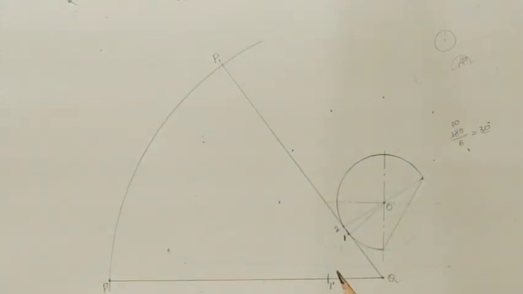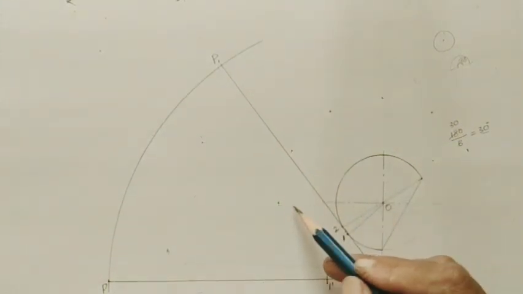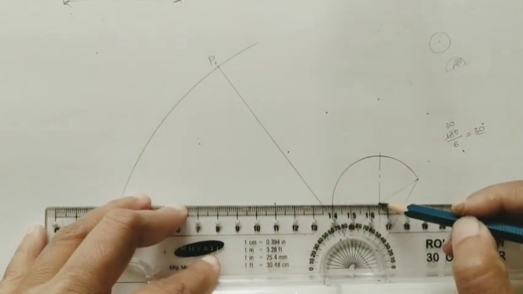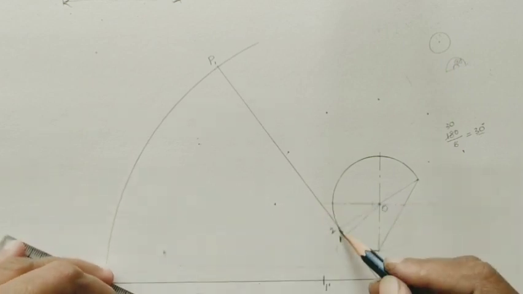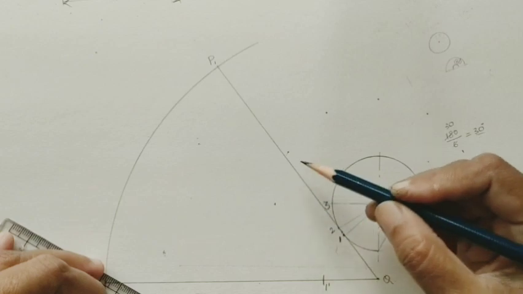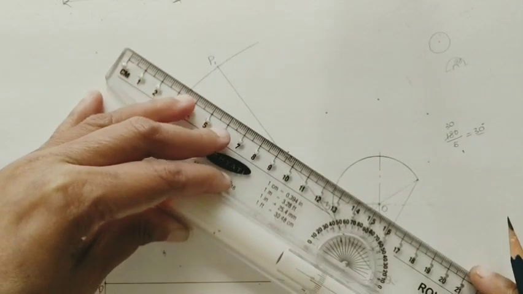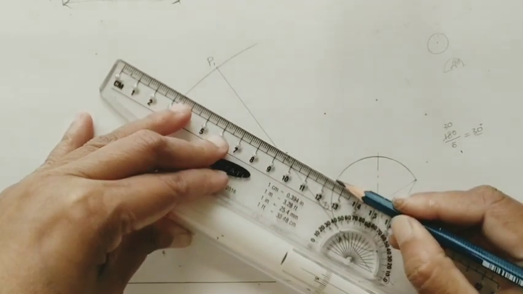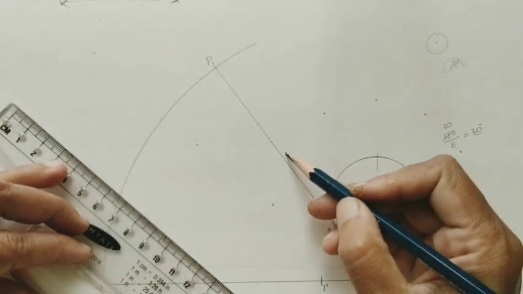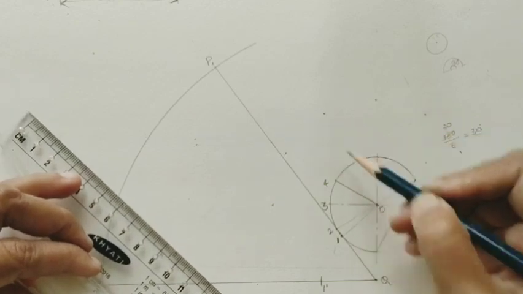Now join the center to this point and do the line within the circle. Just make it one line. So after 2, this is one part, give the name 3. After this point, join this point to the center within the semicircle. So after 3, give the intersection point 4. After 4, take the fifth one, join this point to the center.